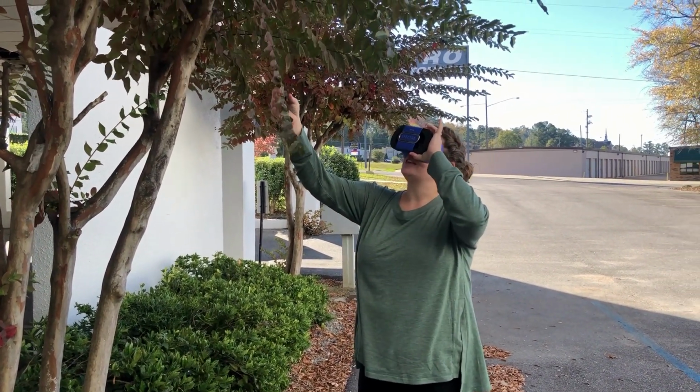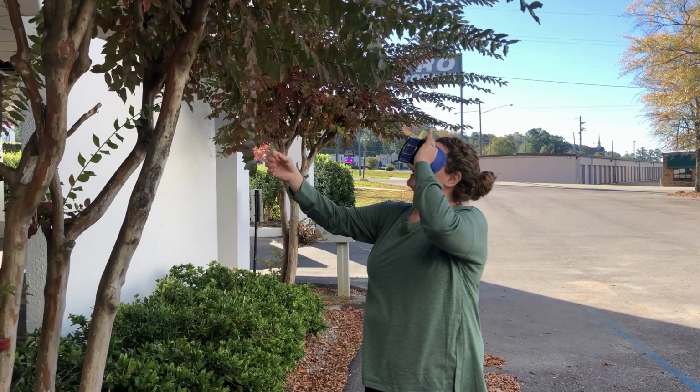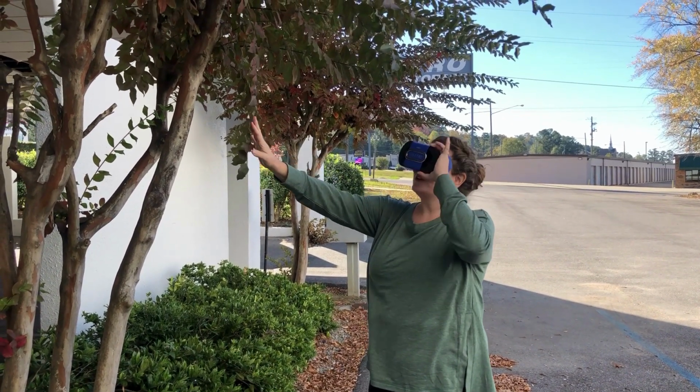These virtual reality goggles make everything so lifelike and real. It's almost as if I'm really touching the tree.